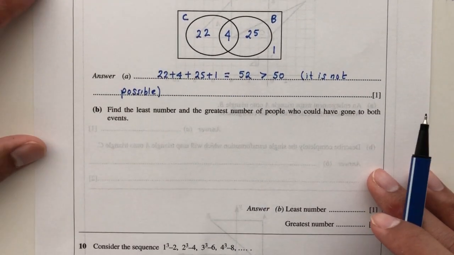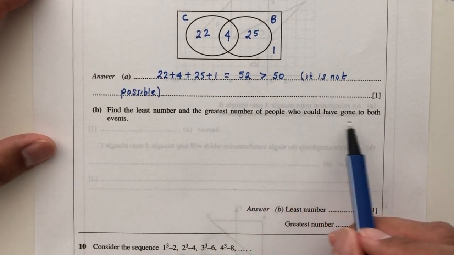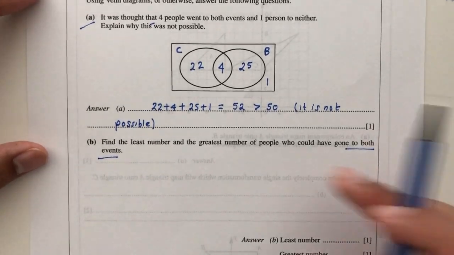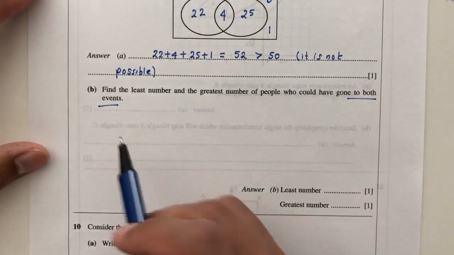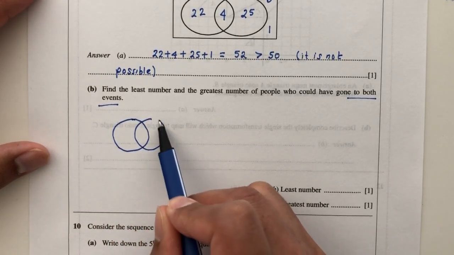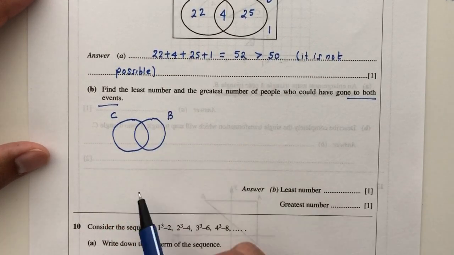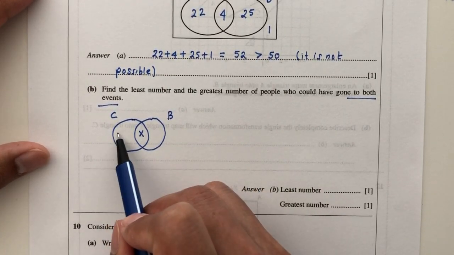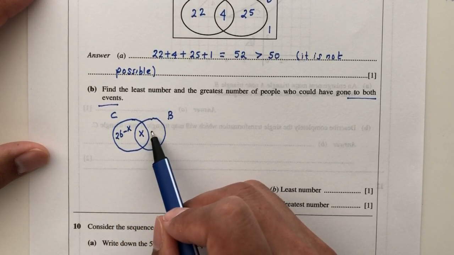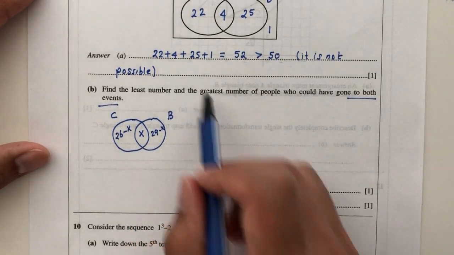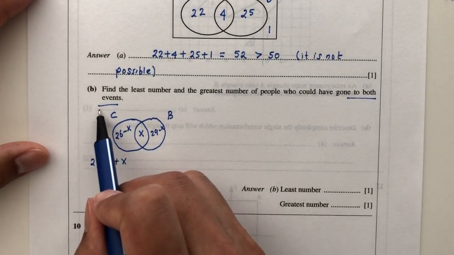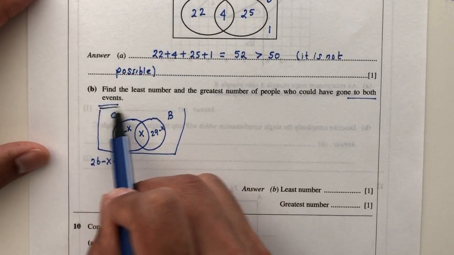Now part B, find the least number and the greatest number of people who could have gone to both events. So as you can see here, we have two options of representing this data. The first one, the most common one, will be this is C and this is B. So C, B, and this is X, we don't know. This will be 26 minus X, and this will be 29 minus X. And in total, we'll have to have 50. So basically, 26 minus X plus X. So your set actually looks like this. That will be one option.